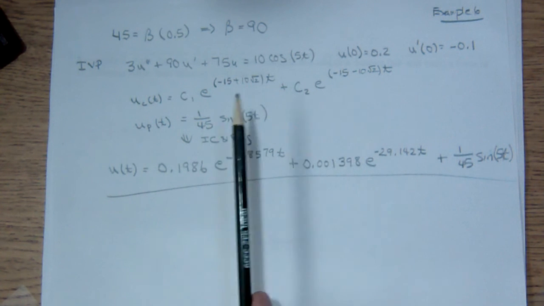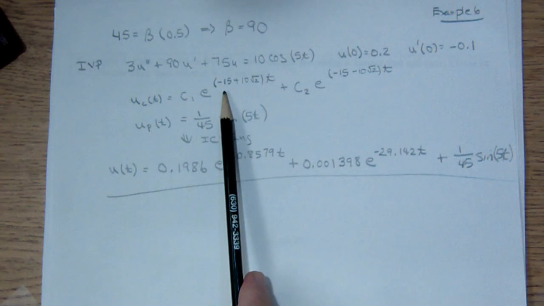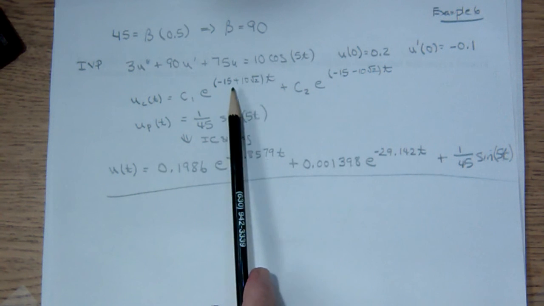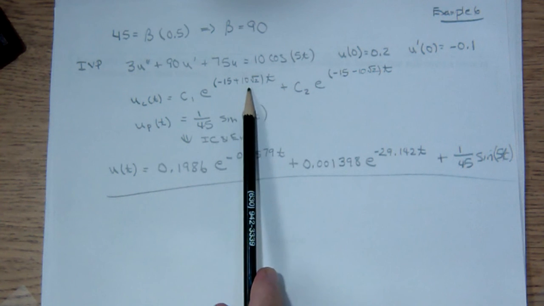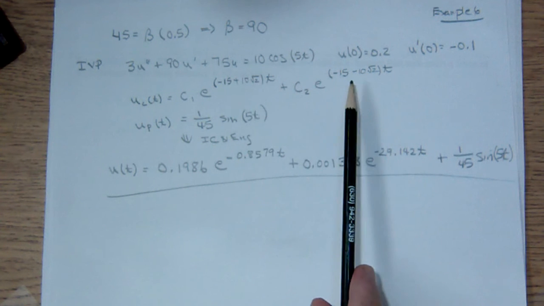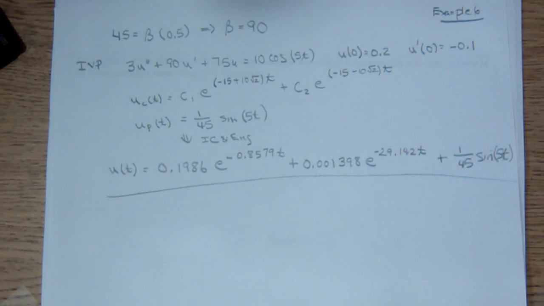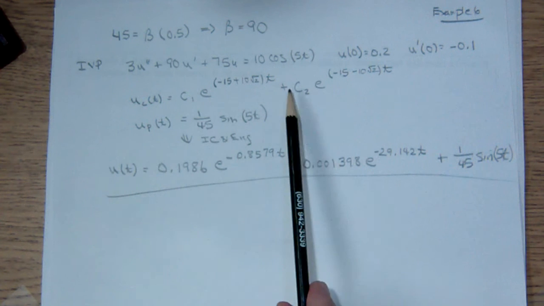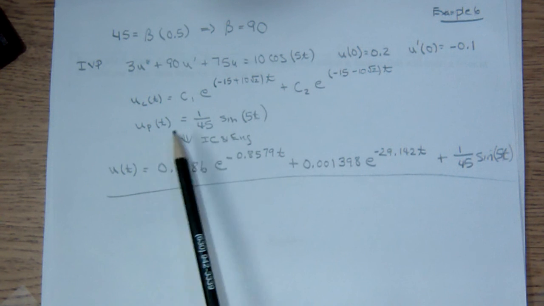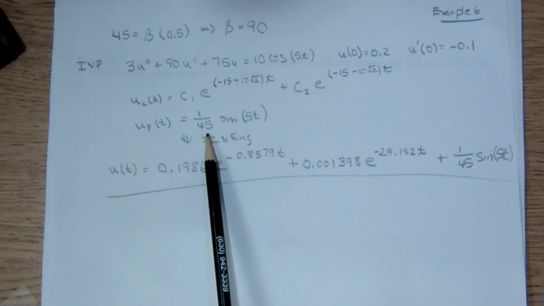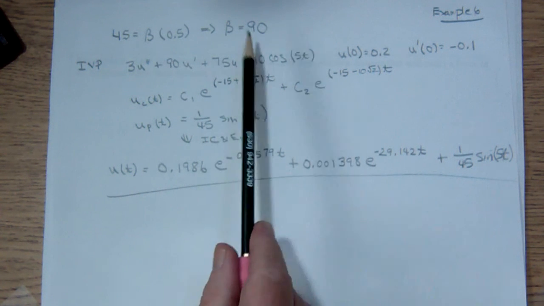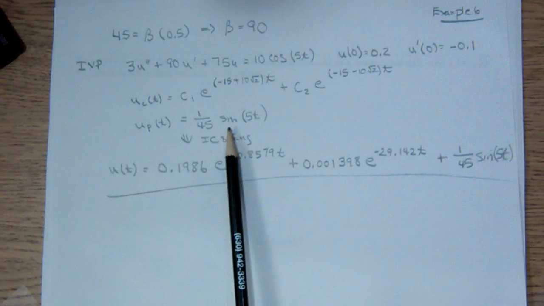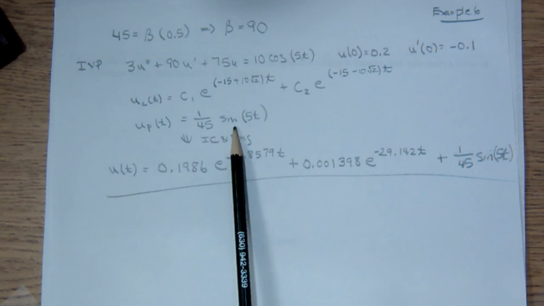And this time what will happen is the roots of that are going to be minus 15 plus 10 root 2 and minus 15 minus 10 root 2. And that's going to be my complementary solution with those constants. And then my particular solution this time is going to be 1 over 45, because again the b has changed. So it's going to be 1 over 45 sine of 5t.